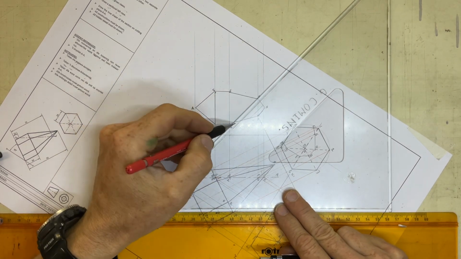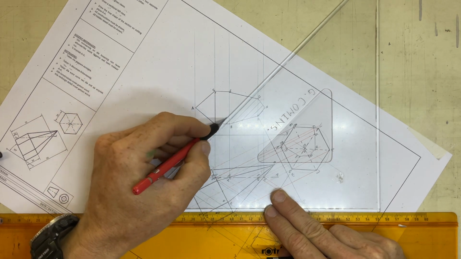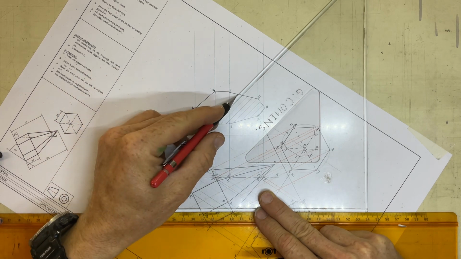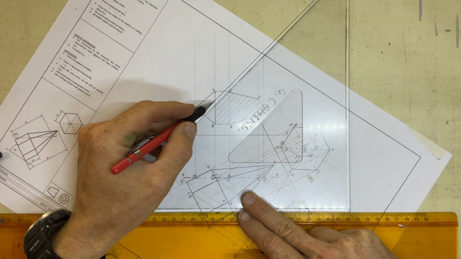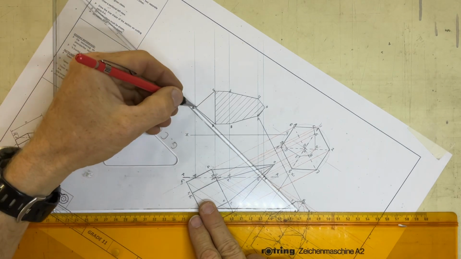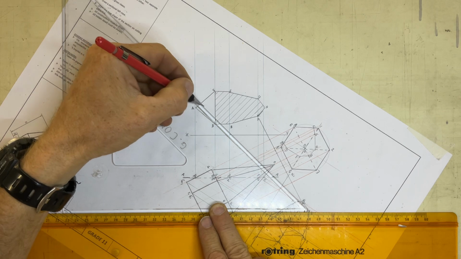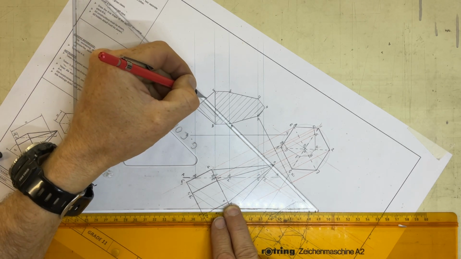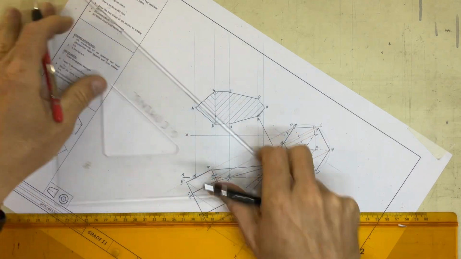With the 0.3 pencil, you go as fast as you can, hatching in that direction. Change the direction. There we go.